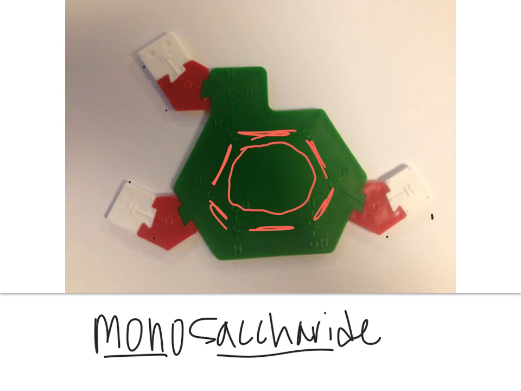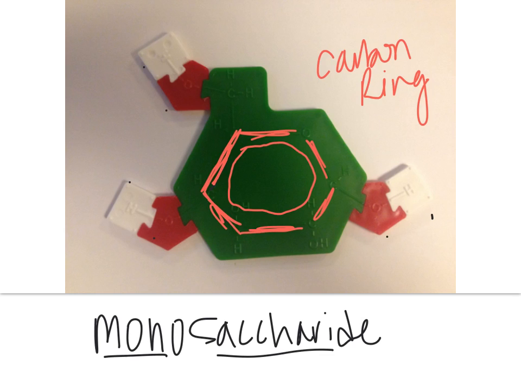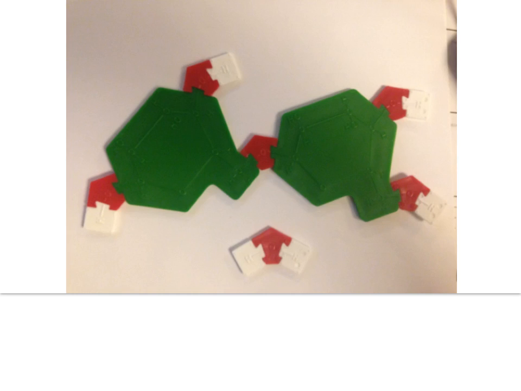This is called a carbon ring. The great thing about carbohydrates is they are made up of many carbon rings, and those carbon rings contain lots of energy. So out of carbohydrates, proteins, and lipids, carbohydrates have the most energy because they are composed of carbon rings.